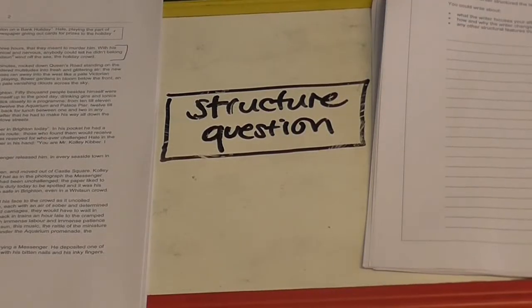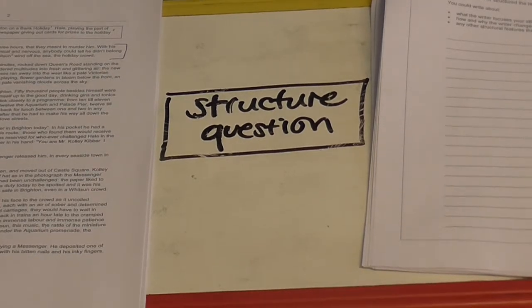Now we're going to turn our attention to the structure question, question 3. The question reads, you now need to think about the whole of the source. This text is from the opening of a novel. How has the writer structured the text to interest you as a reader? You could write about what the writer focuses your attention on at the beginning, how and why the writer changes this focus as the source develops, and any other structural feature that interests you.